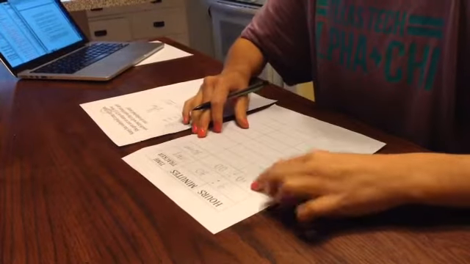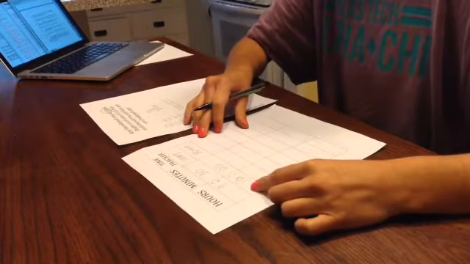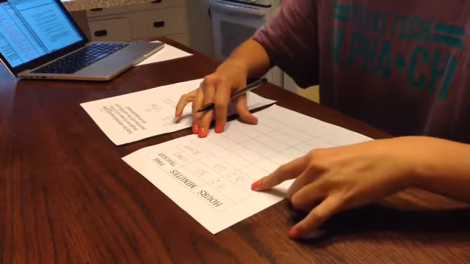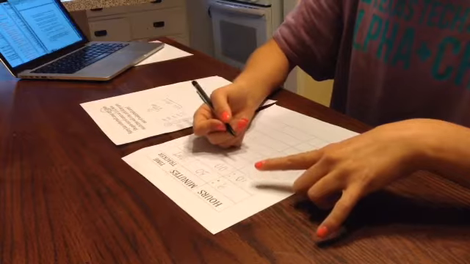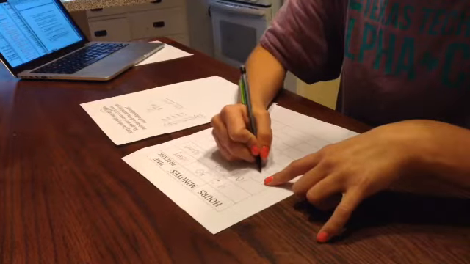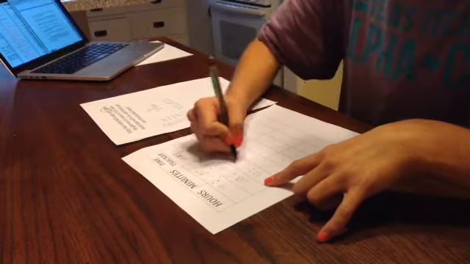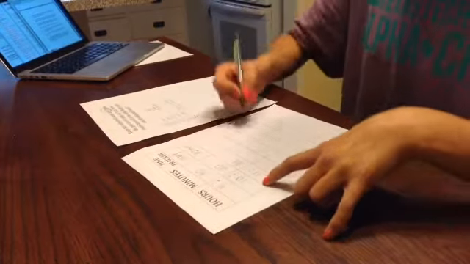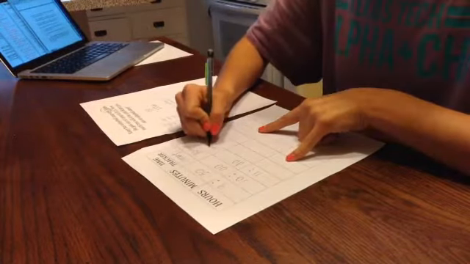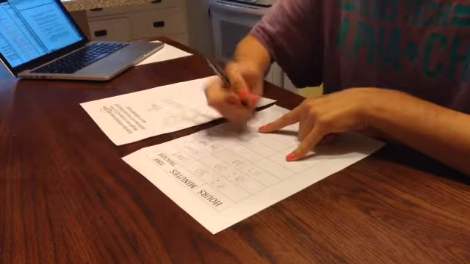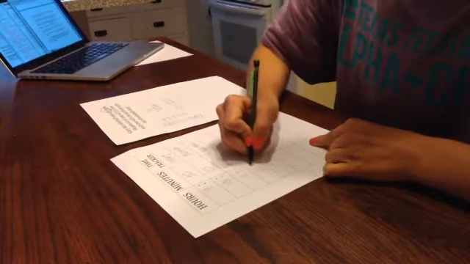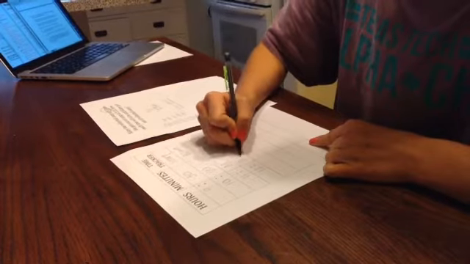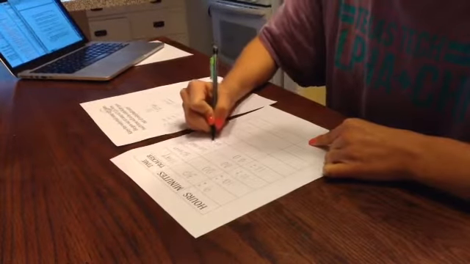Now, since we're at 10 o'clock, we can count by hours until we get to noon. So we can add 60 minutes to get to 11. So now we're going to go to 11 o'clock, and our minutes will be 0 again. And now we know that 60 minutes have passed by. And again, we're going to do that to get to 12. So now we're at 12, and another 60 minutes has passed by.